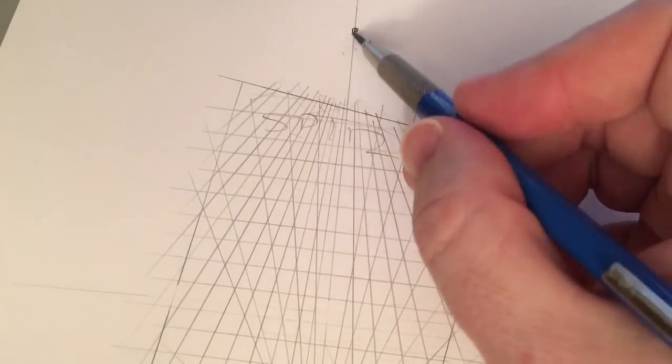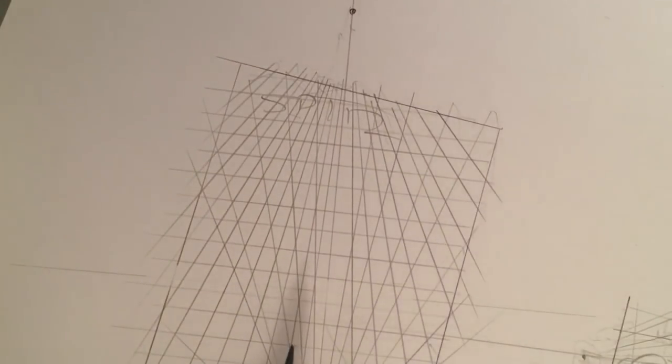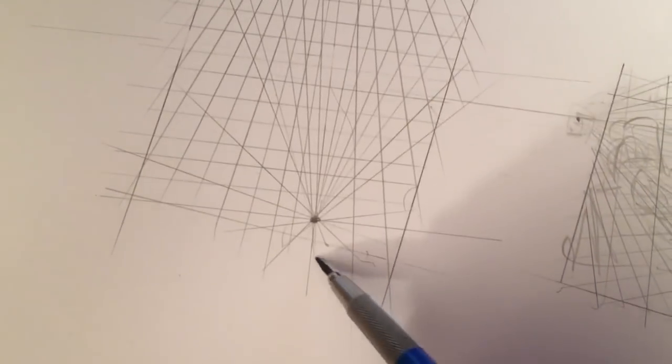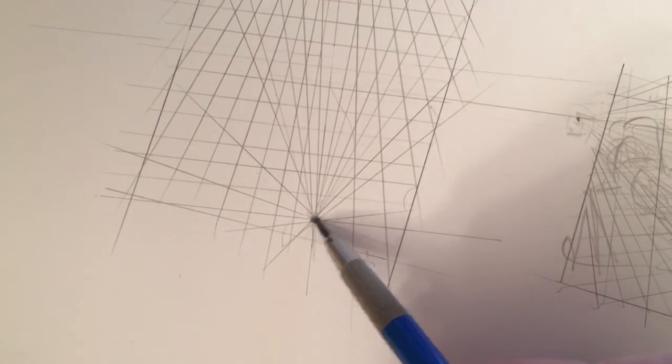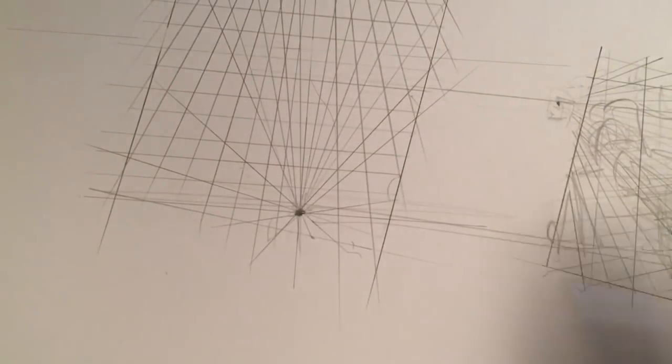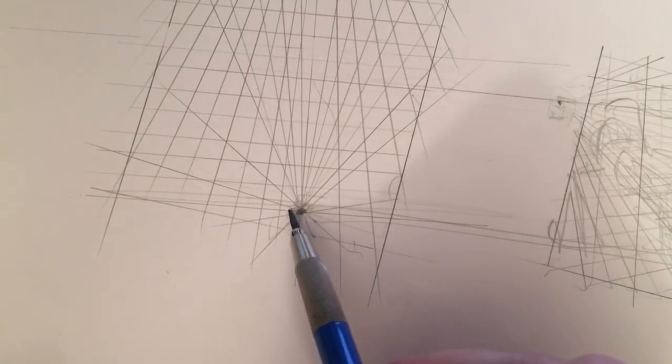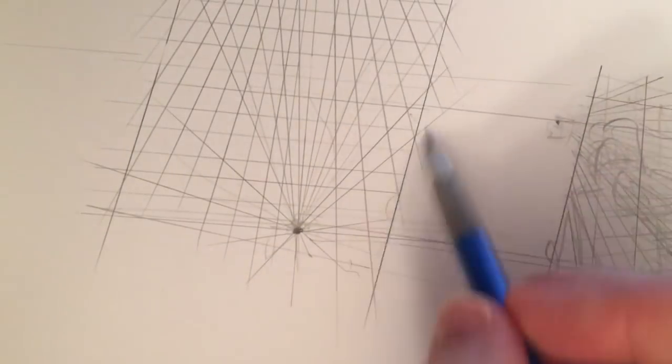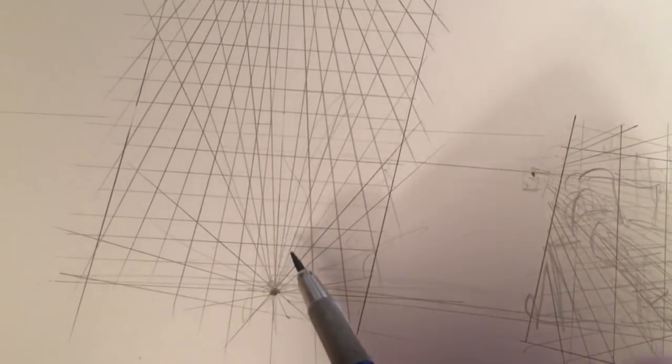And then up here, you've got a vanishing point that's causing all of the vertical lines to recede upwards. And then down here, you've got another point. Actually, right down here, this is the horizon line. You've got another point here that is causing an explosion kind of effect to happen.